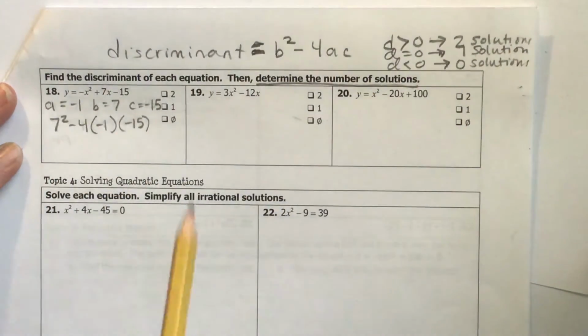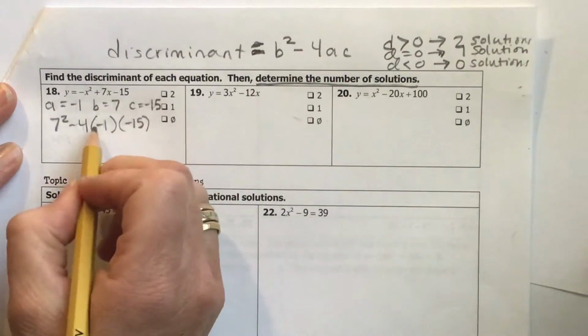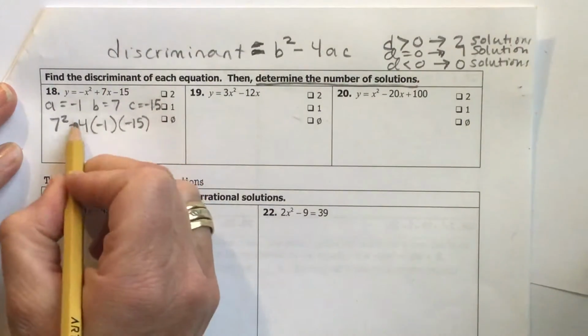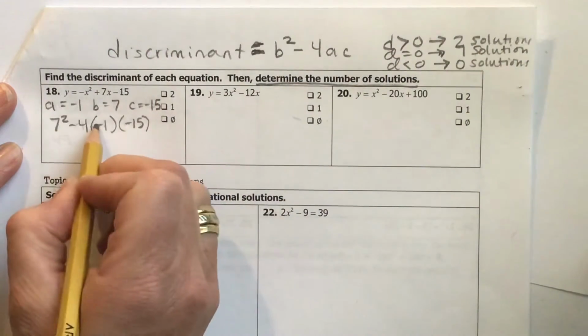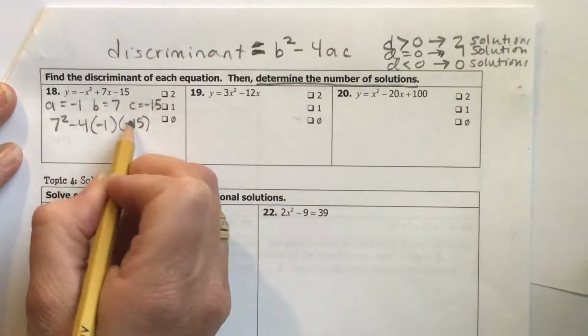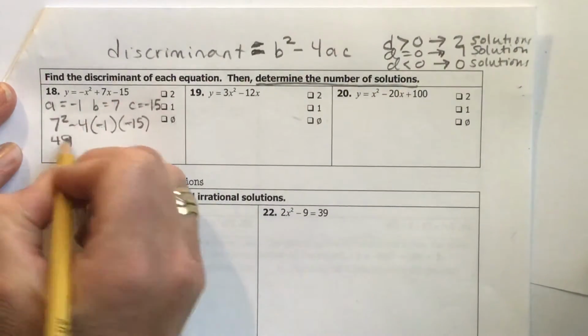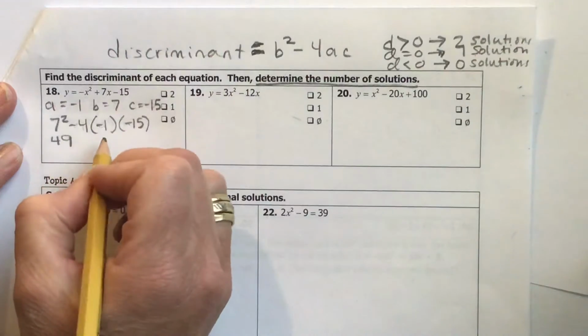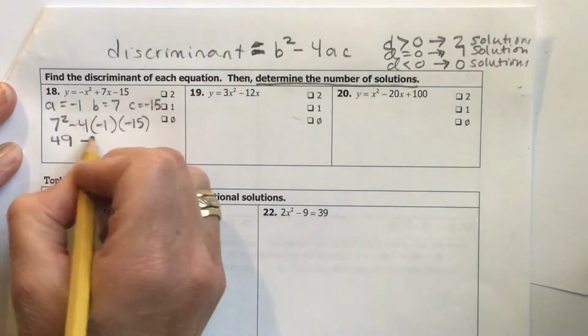Something I notice is that I have 3 negative signs here, so I am going to end up subtracting whatever the product of these 3 numbers is, because a negative times a negative is positive, times a negative is negative. I like to always think of it that way. So I have 49 from 7 squared, and 4 times 15 is 60, and it's going to be negative.